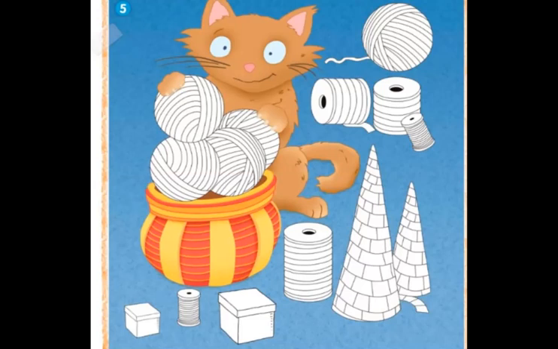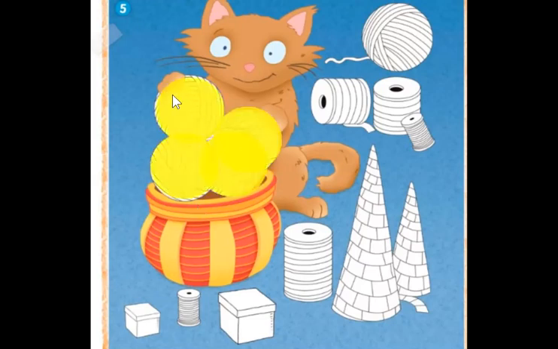bless you, Samantha, I want you to take a yellow crayon and I want you to color all the spheres yellow. Take your yellow crayon and color all the spheres yellow. You can pause this video. All right, K5, so here we have 1, 2, 3, 4, and 5 yellow spheres.